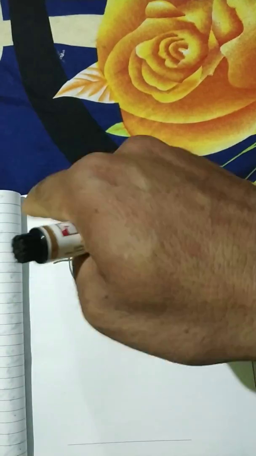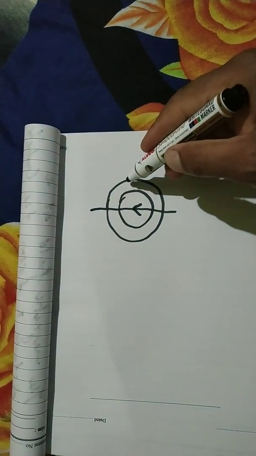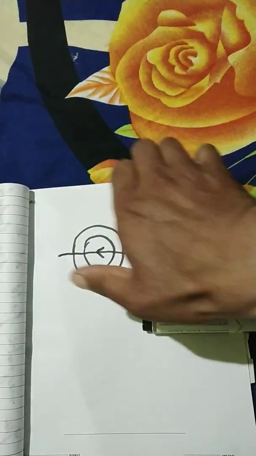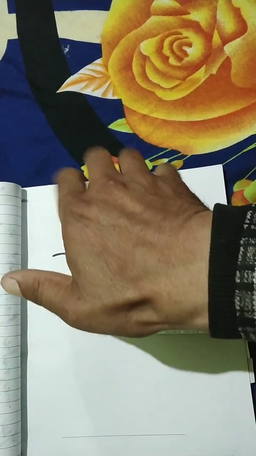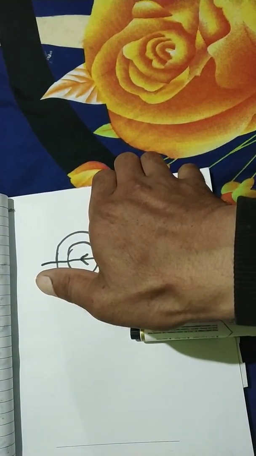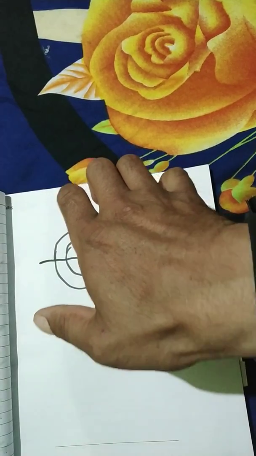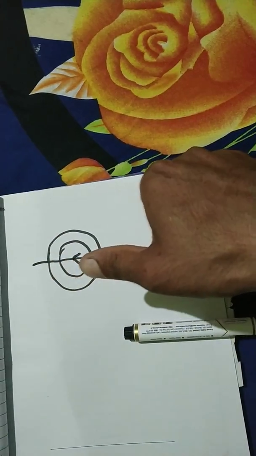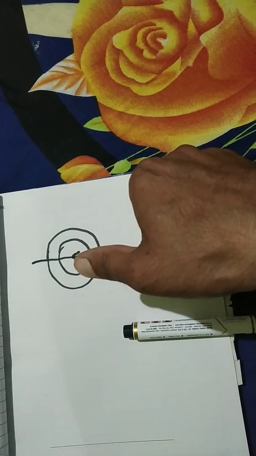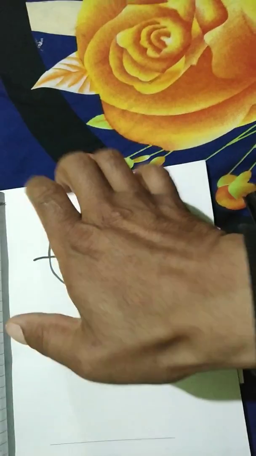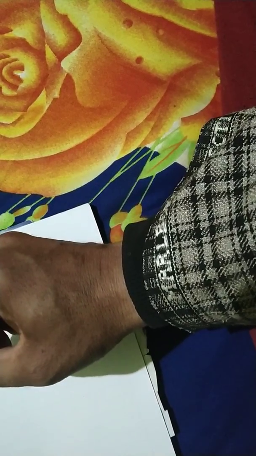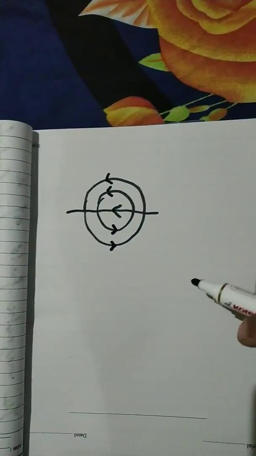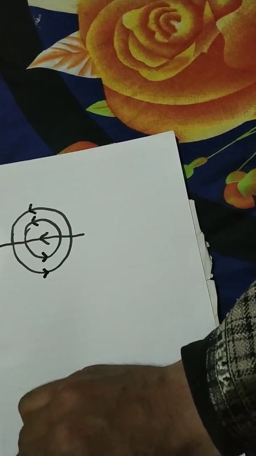Then the curl of the fingers gives the direction of magnetic field lines. So when I hold this conductor in this direction, it is observed that my thumb is along the direction of the arrow towards which current flows. Then the curl of fingers is such that here it moves inwards, but here it comes in the upward direction. So these arrows represent the direction of magnetic field lines. This rule is what we call the right hand thumb rule.